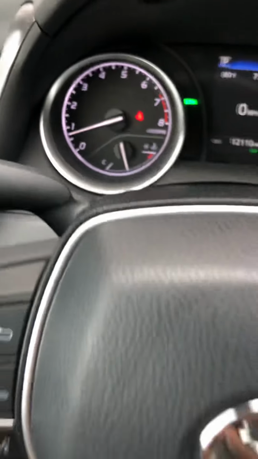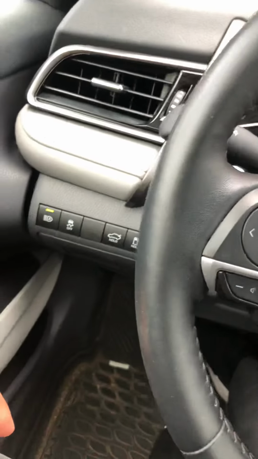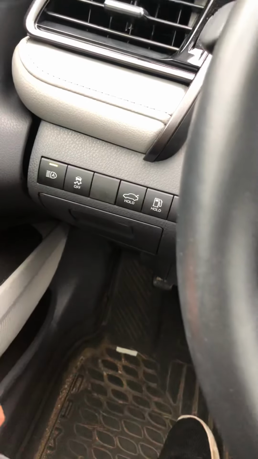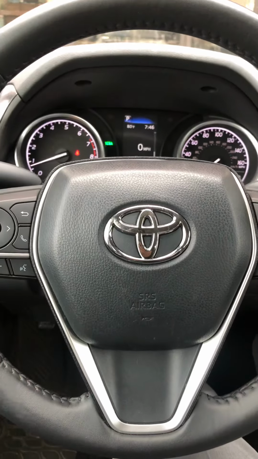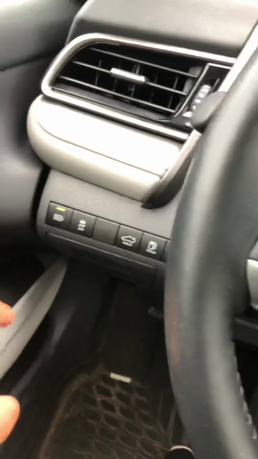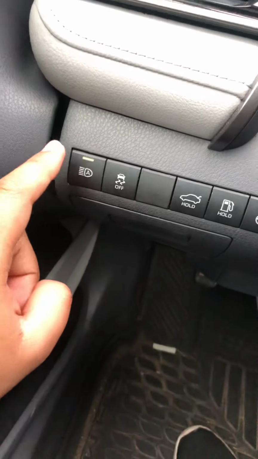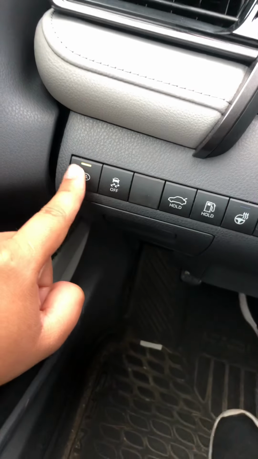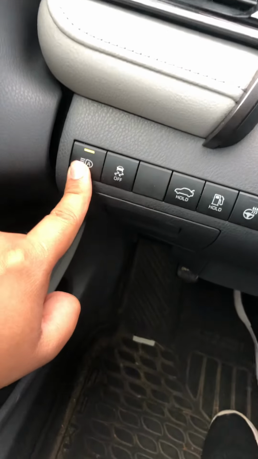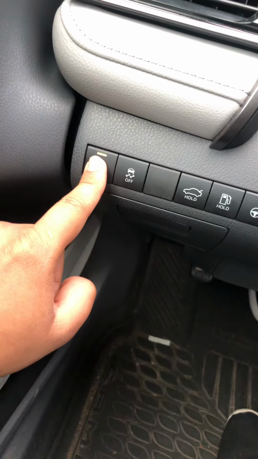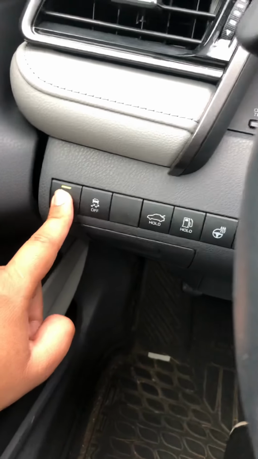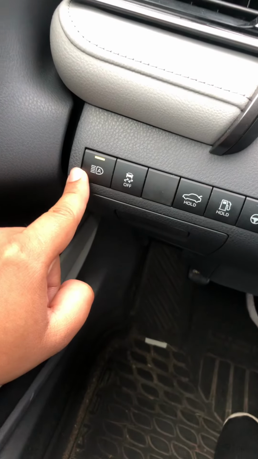Alright, today I'm gonna walk through all of the buttons in the car. This is a 2021 Camry LE. If we start from the left side, this little button here is the automatic high beams button. It will dim the high beams for you when you're driving at night.